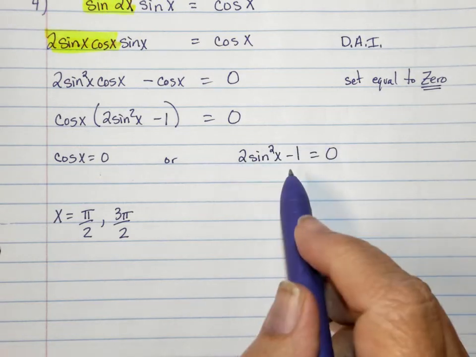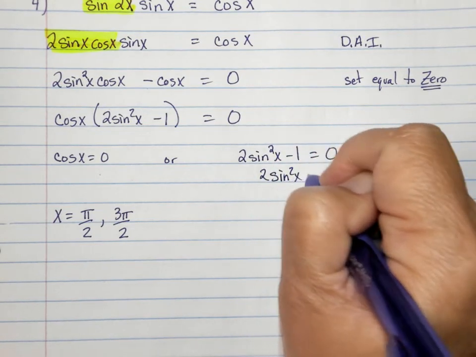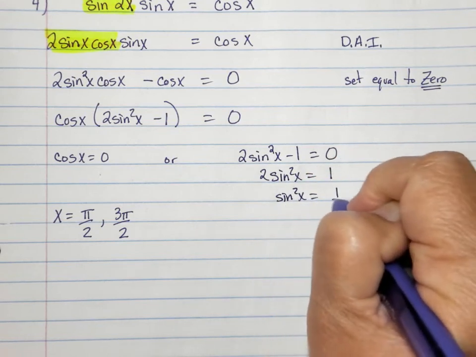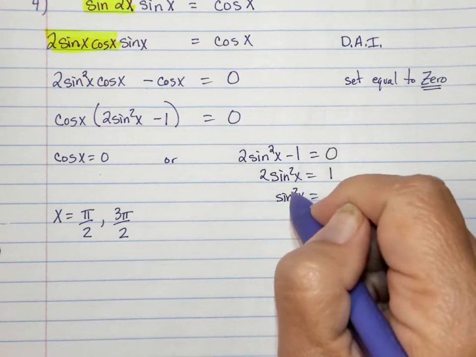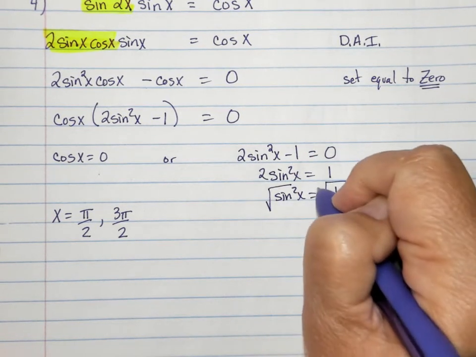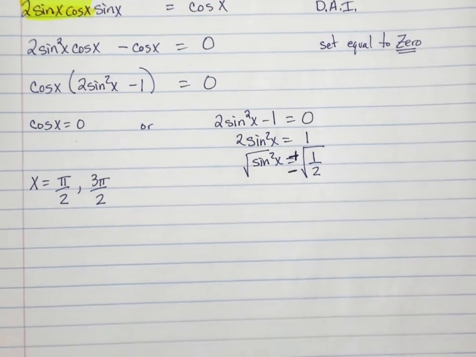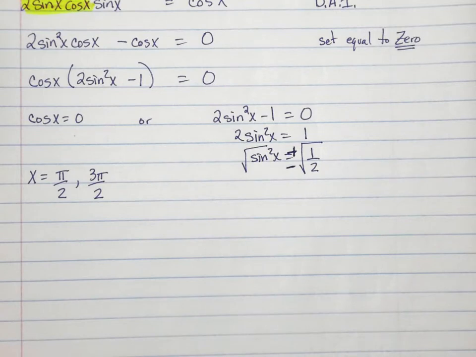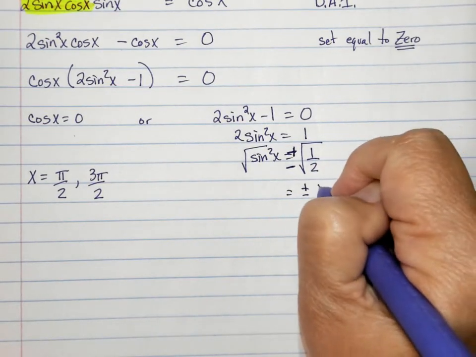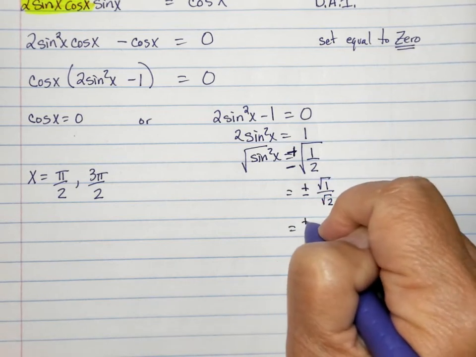All right, now we got to work with this guy. So I'm going to add 1 to both sides. Then I'm going to divide both sides by 2. And then to undo a square, I'm going to take the square root of both sides. That means plus or minus the square root of 1 over 2, which is plus or minus the square root of 1 over the square root of 2, and the square root of 1 is 1.